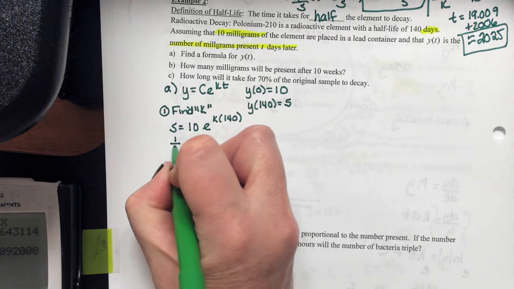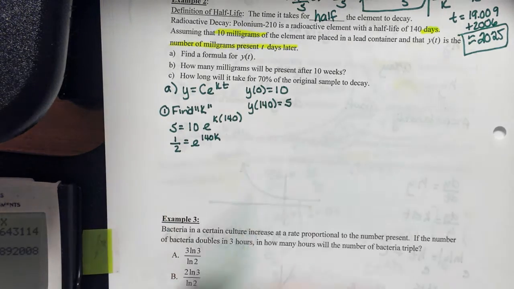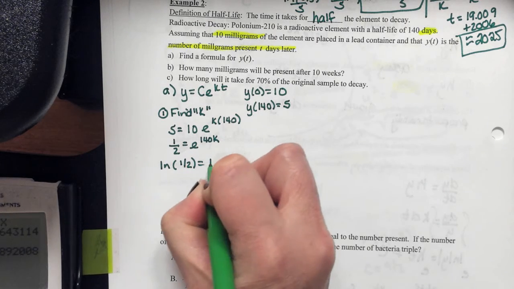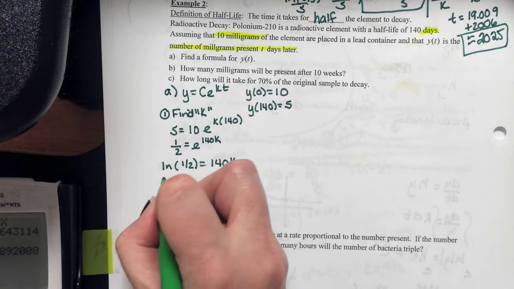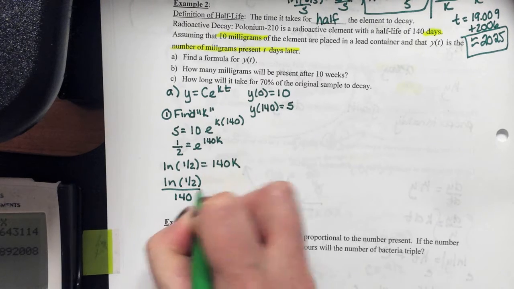So I have 1/2 is equal to e raised to the 140k. What's next? ln. So I have the natural log of 1/2 is equal to 140 times k.